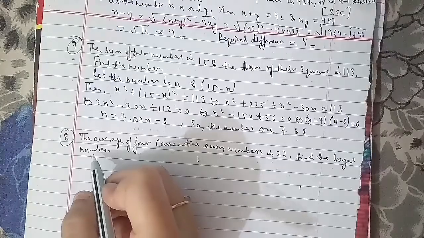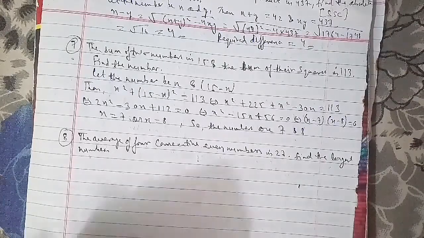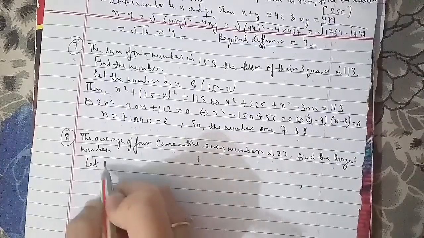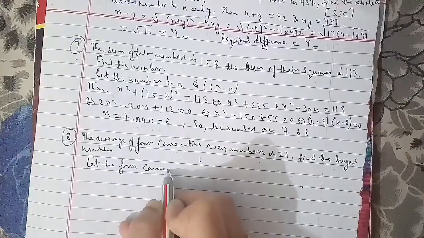So then the sum of these numbers equals 27 into 4, which equals 108.